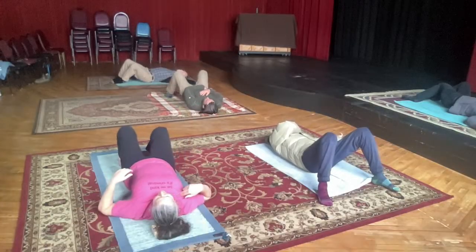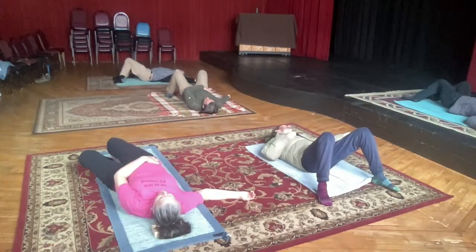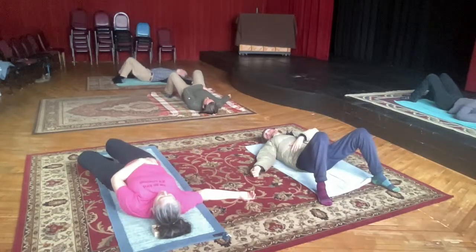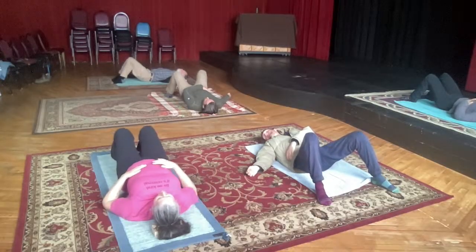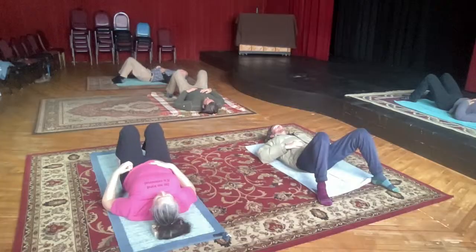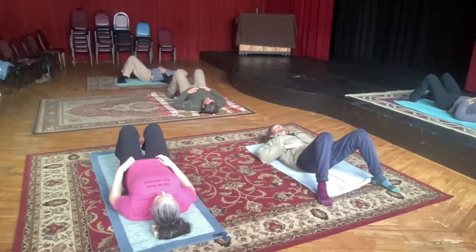Okay, really great movements. And then just bring your hands down onto your abdomen for a minute and see how your metabolism is and how your structure is just here and now.